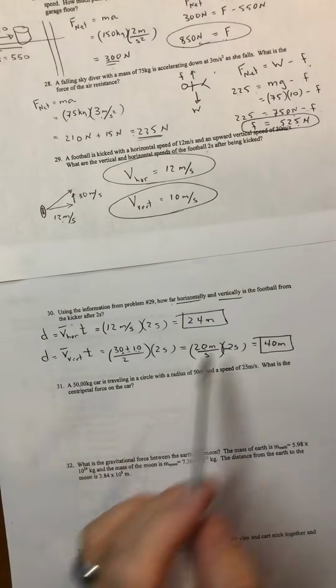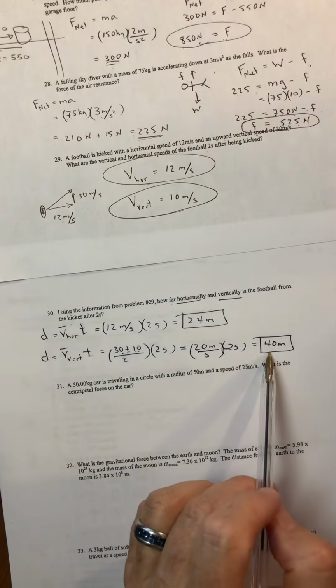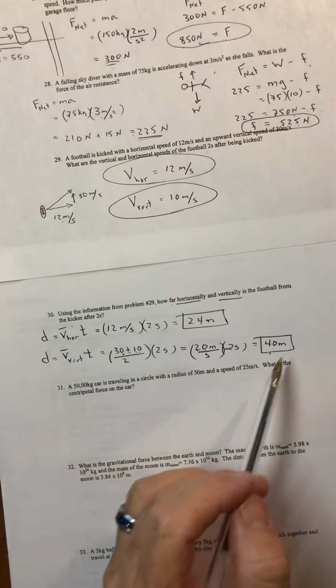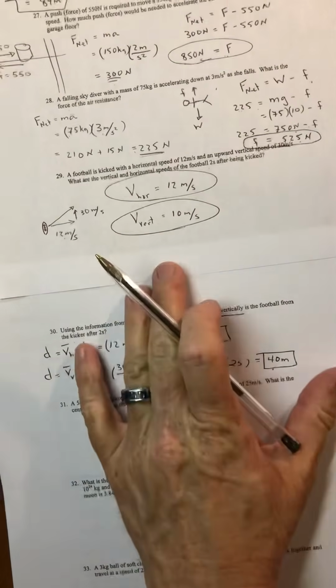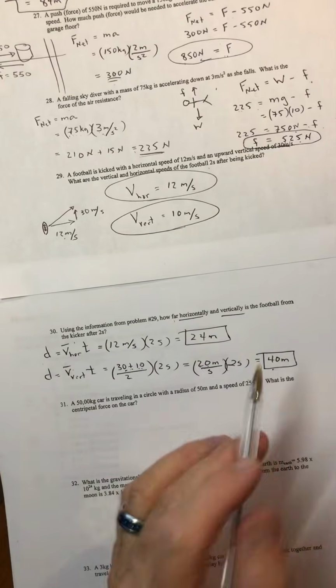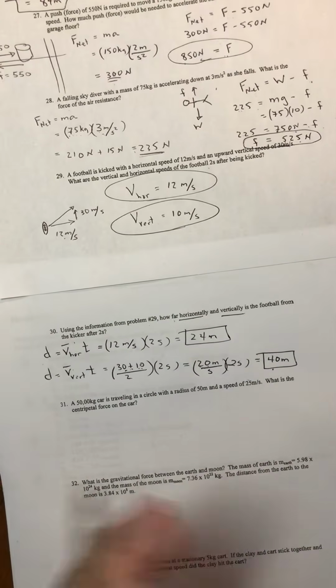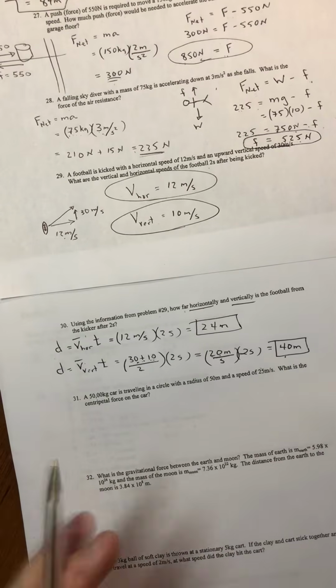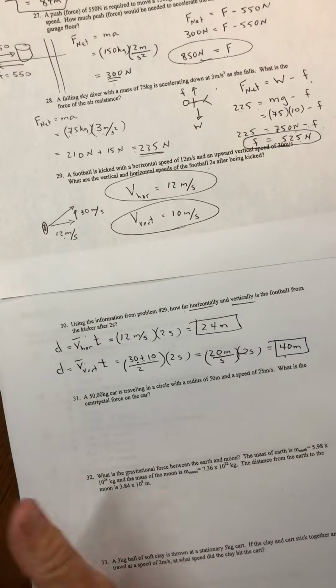So again, there's my two answers. It's 40 meters in the air. Looks like it's still going up, so it's going to continue to go a little bit higher. In fact, we've done this one before with a speed of 3, and we see that it ends up going a total of 45 before it starts coming down. But it's not asking for those. It's just a simpler one 2 seconds later.